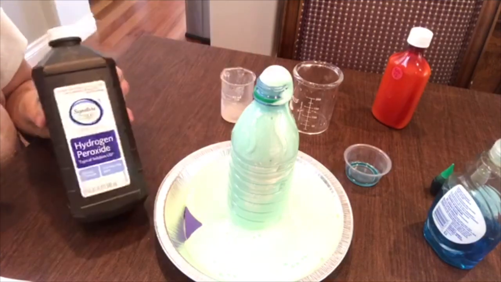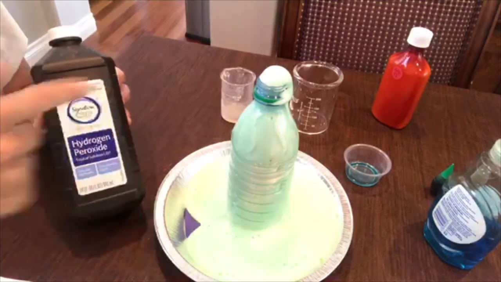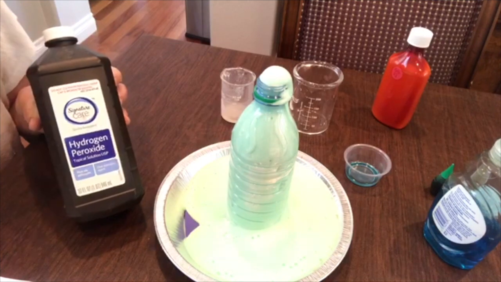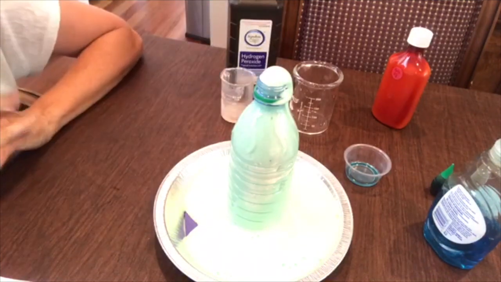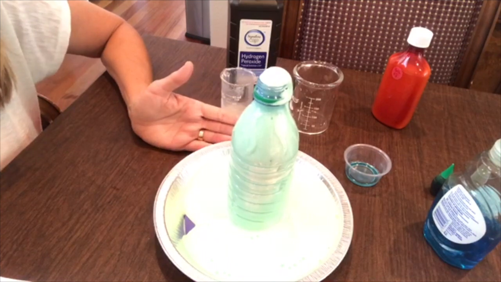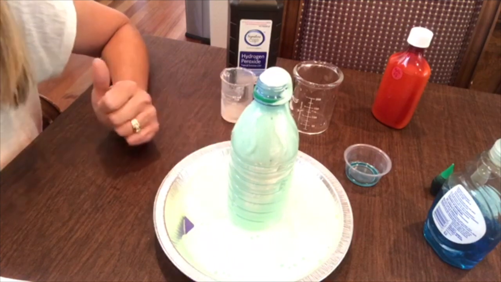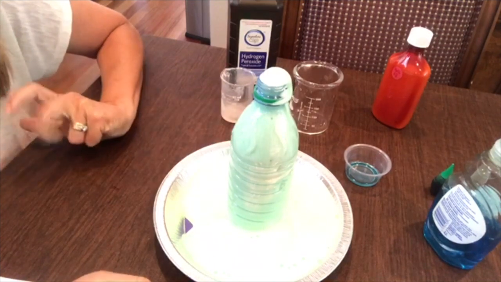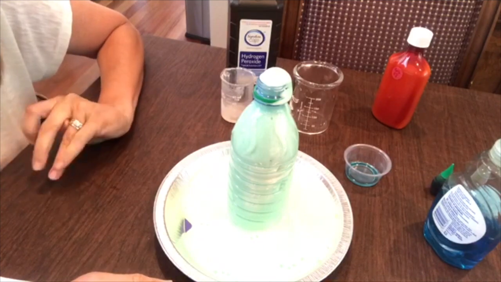So knowing now that this happened like this with this, you guys could do this. If you do it though, you have to have a bowl or something underneath because obviously it makes a mess. And I would suggest doing it outside, okay?